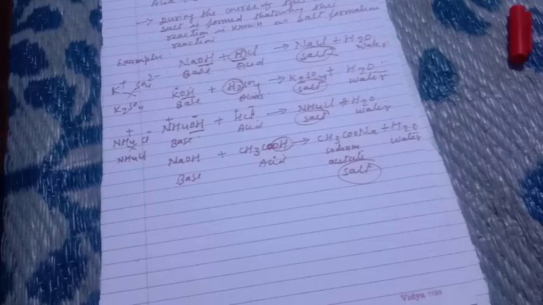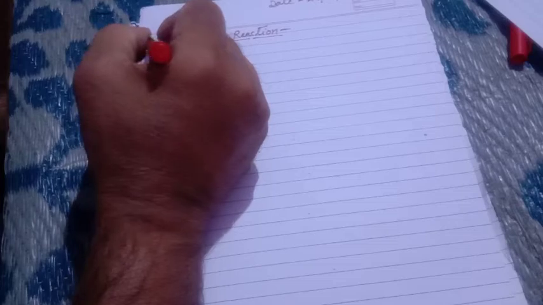Now another reaction I will teach you, that is precipitation reaction. What is it? Precipitation reaction. So okay dear cadets, now the next type of reaction is precipitation reaction. What is the precipitation reaction?